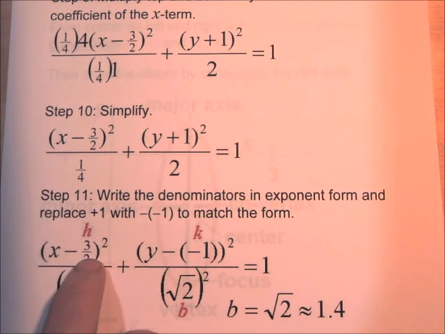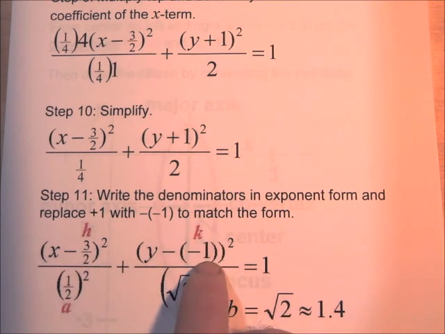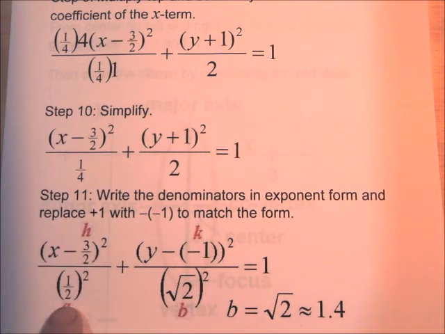H is the number inside parentheses with the x, so h is going to be 3/2. K is the number inside parentheses with the y, so k will be -1. A is the number underneath the x, that's 1/2. B is the number underneath the y, which is the square root of 2.